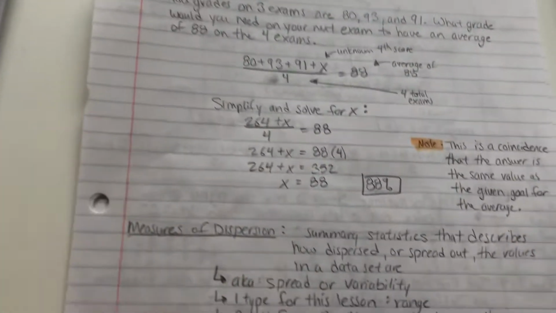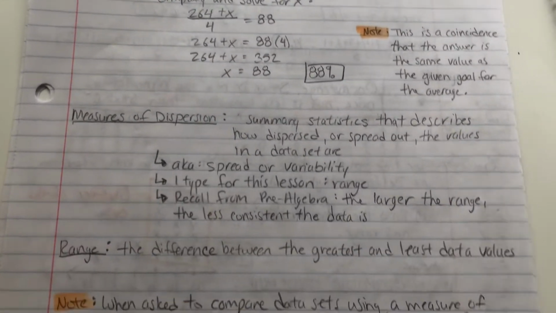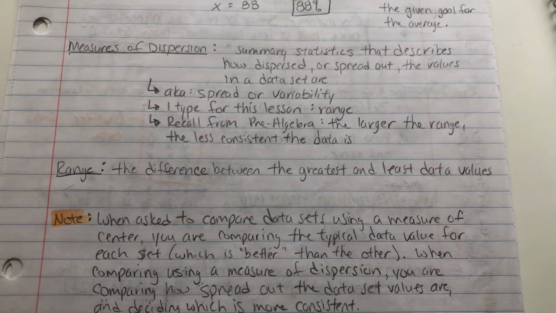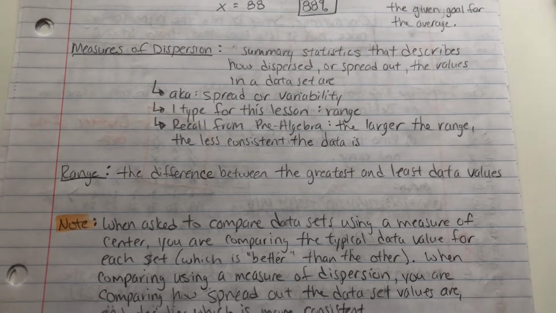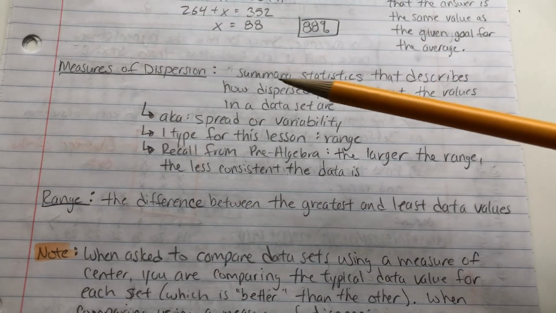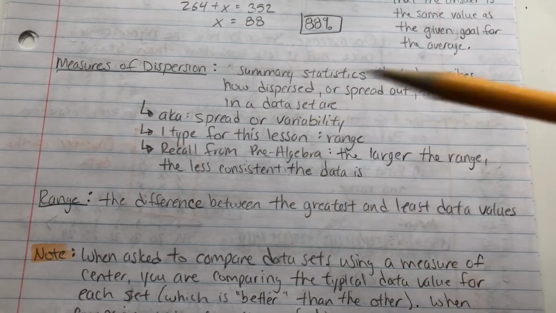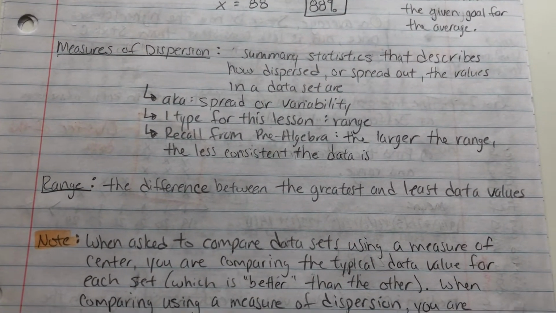For now, we're going to skip got it 2. That's going to be on part 2 tomorrow. So the second half of these notes are measures of dispersion. You may also remember from last year, measures of spread, measures of variability. The only one we're going to look at today is range.